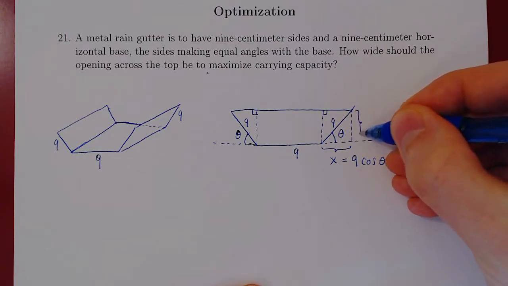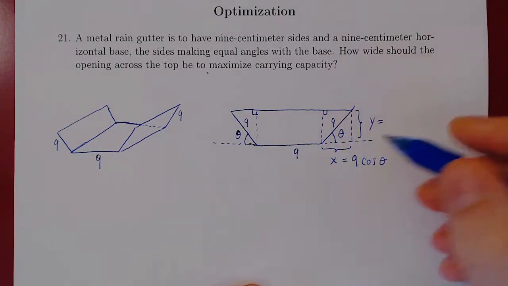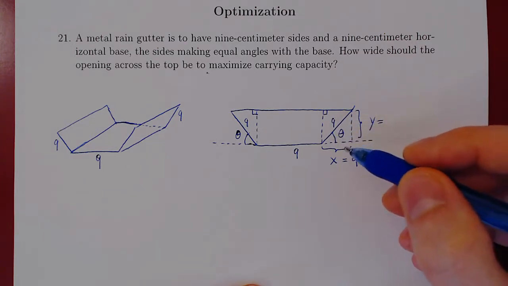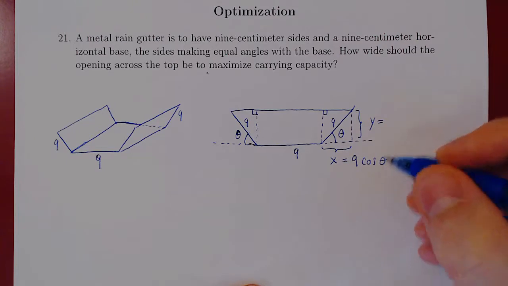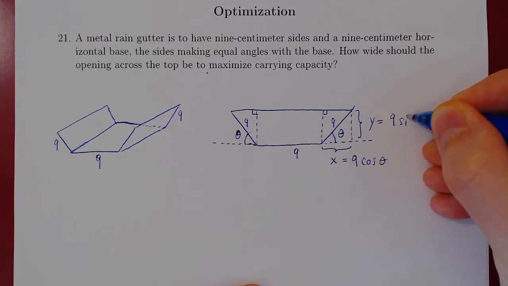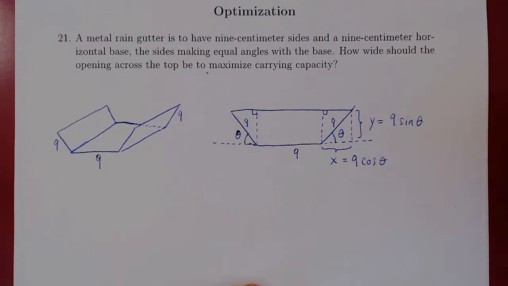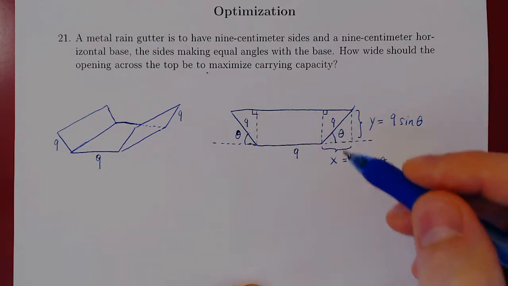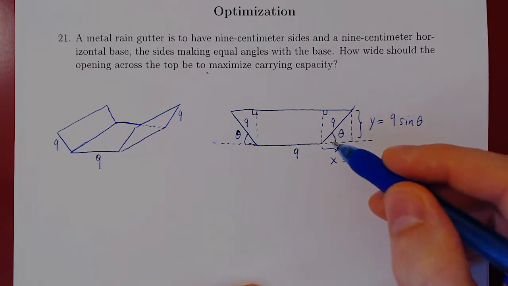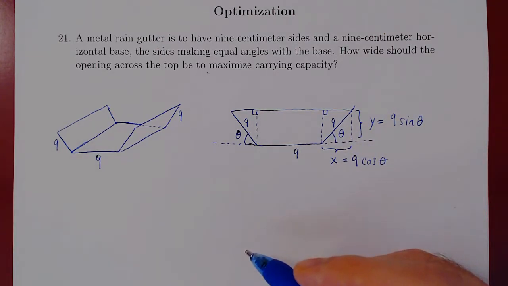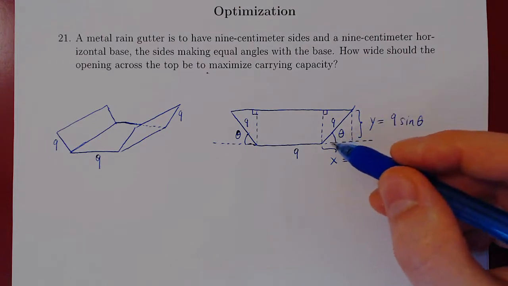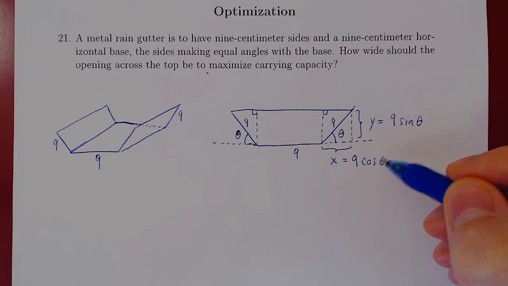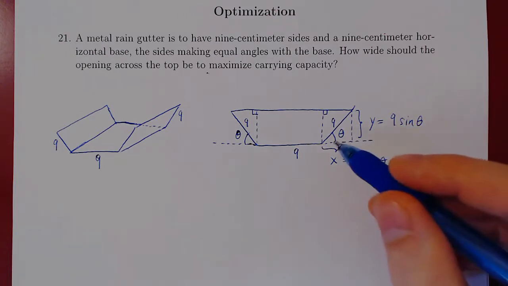Same for the height of our triangle, call it y. Sine of theta is opposite over hypotenuse, so sine theta is y over 9, therefore y is 9 sine theta. And I'll go here with the area of the trapezoid as a function of the angle at the base, theta. And now we're good to go. What's the area of this triangle? It's the base times the height over 2. So it's 9 cos theta times 9 sine theta over 2.